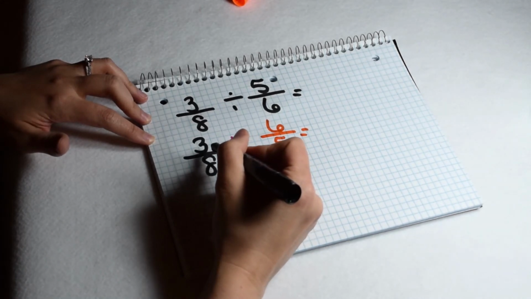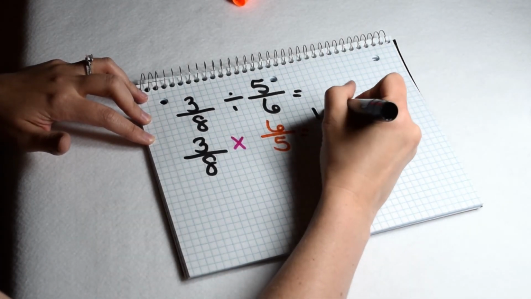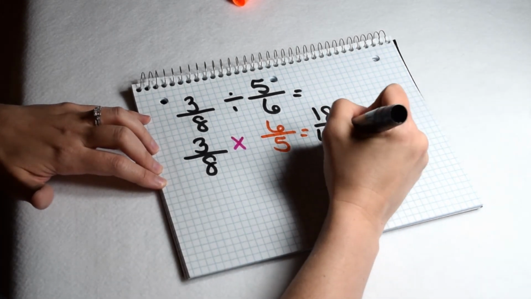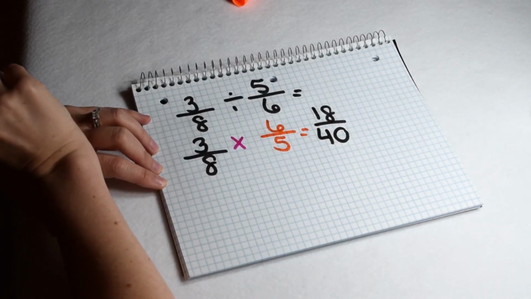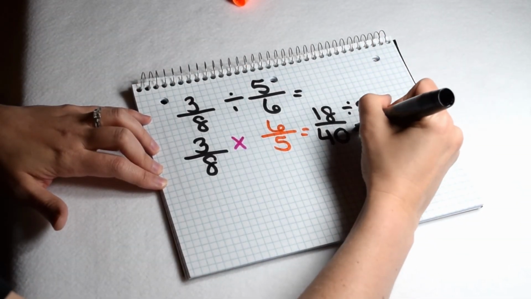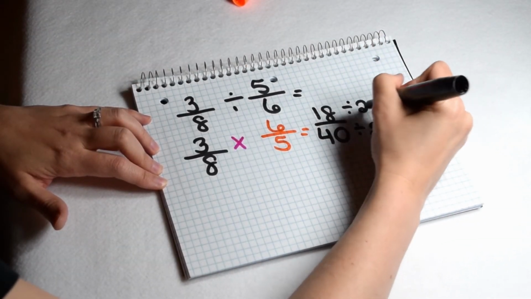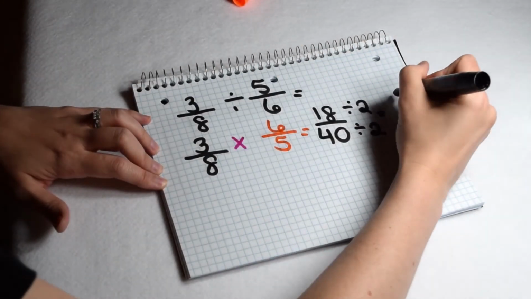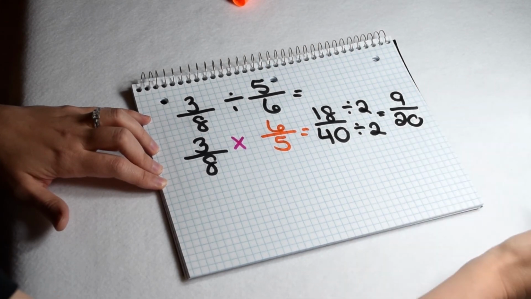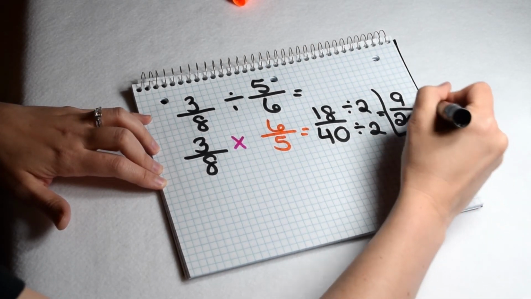Multiplying our numerators together, 3 times 6 gives us 18. Multiplying our denominators together, 8 times 5 gives us 40. 18/40 isn't in lowest terms, so we're going to have to simplify. The greatest common factor of 18 and 40 is 2, so I can divide both my numerator and my denominator by 2. 18 divided by 2 gives me 9. 40 divided by 2 gives me 20. So in lowest terms, my solution comes out to be 9/20.